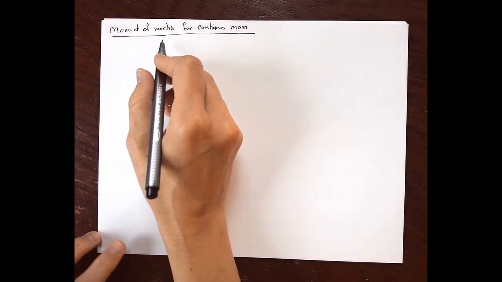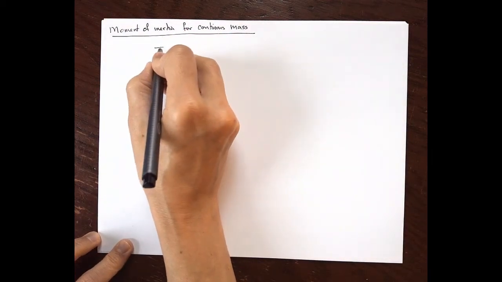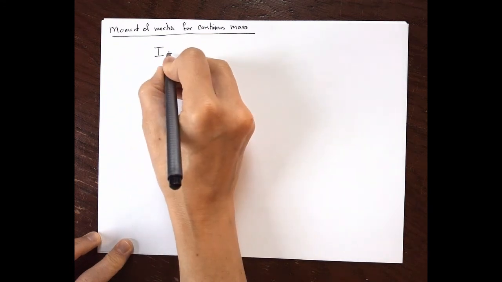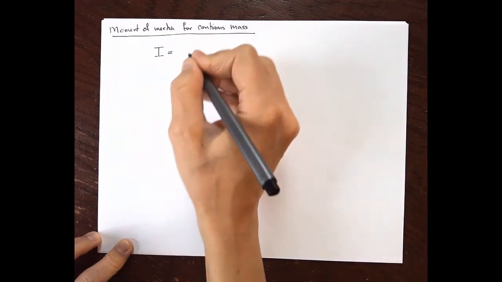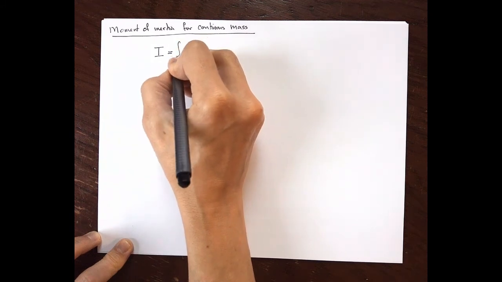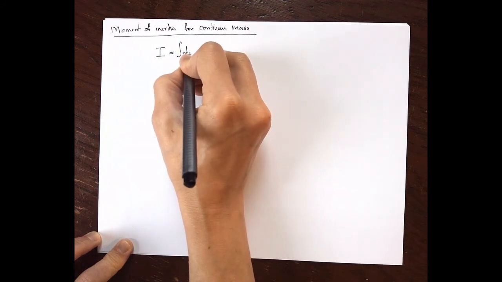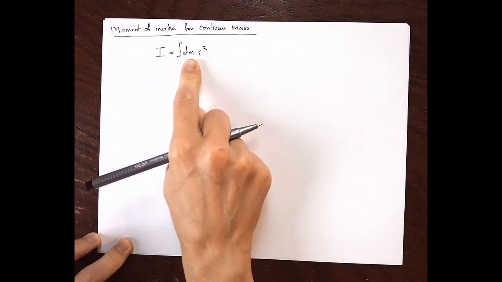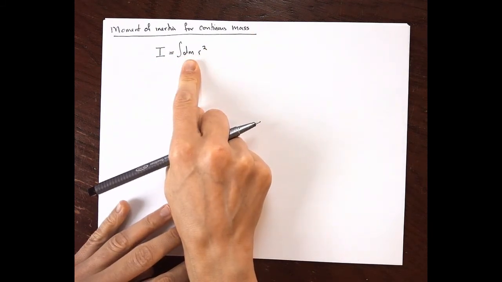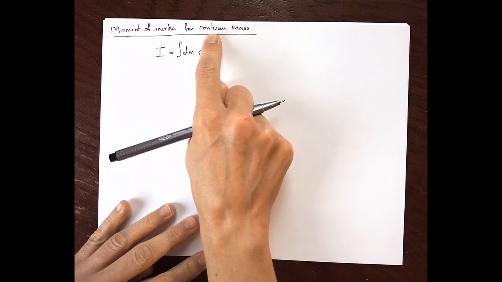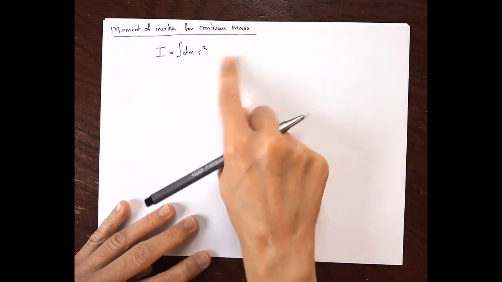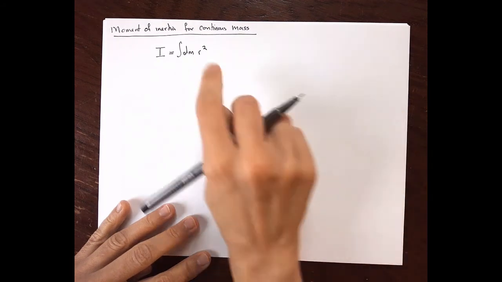Well, what if you don't have masses which are all at discrete little locations where you can use the sum, or you're looking at objects that somebody's already done for you? In other words, what happens if you need to find the moment of inertia in a situation where you've got to use this integral? That would be a continuous mass, which just means you've got an object where the mass is smeared out over a whole bunch of different locations.